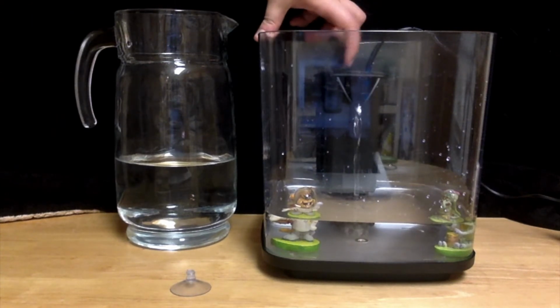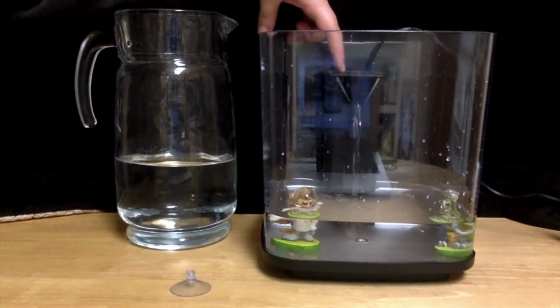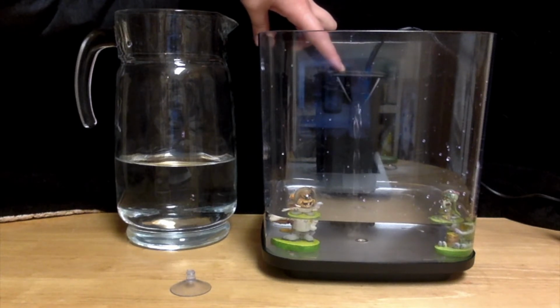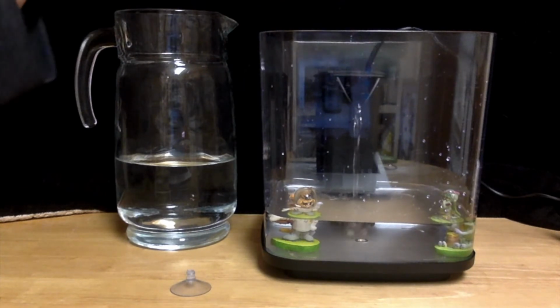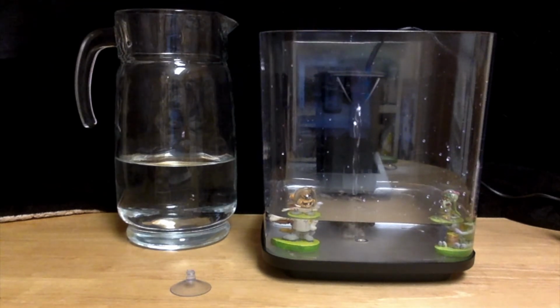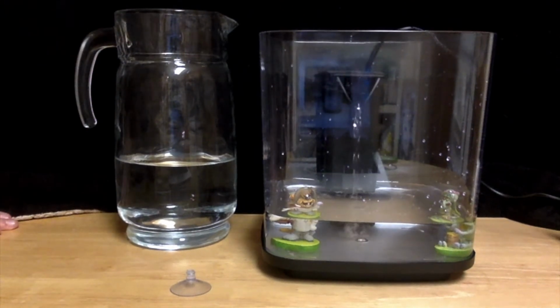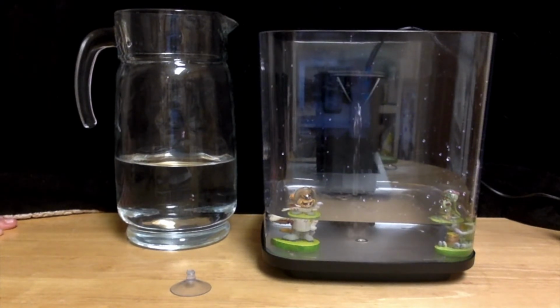The mechanism of the pump represents the heart's ability to contract. So here we see that the pump is functioning. I've got water coming out of the pump, but Sandy and Squidward aren't fully submerged. They're not being adequately perfused.